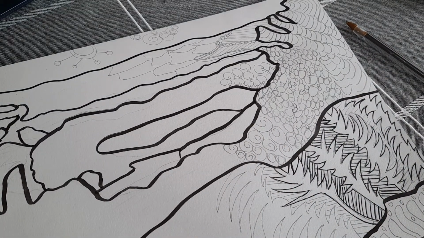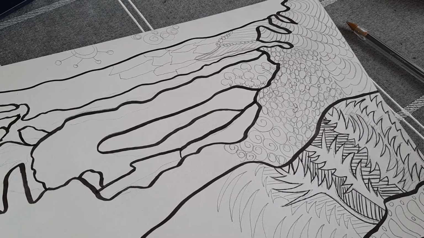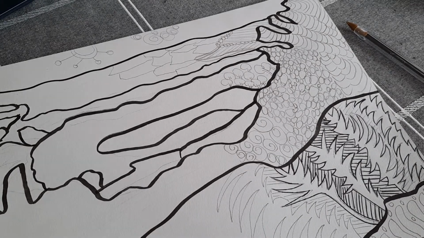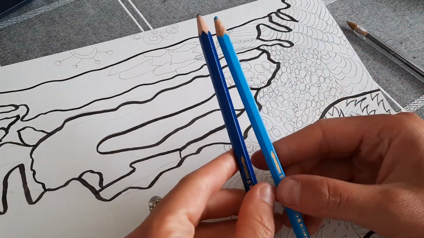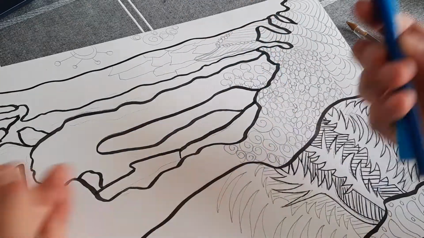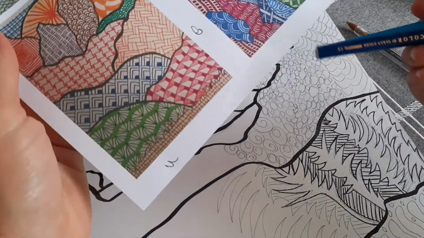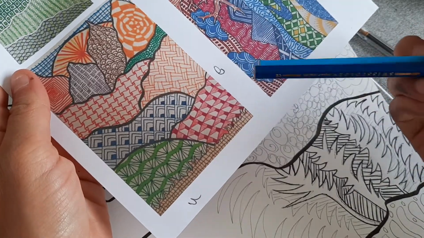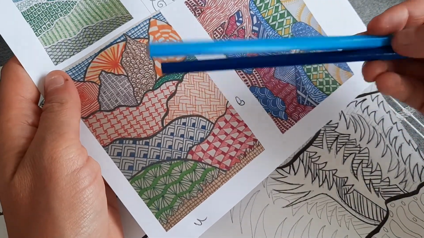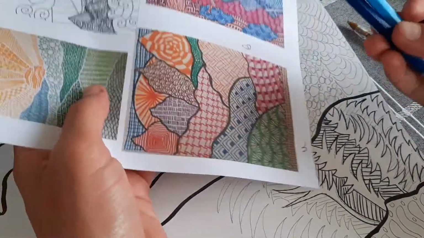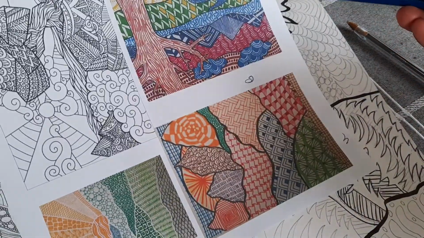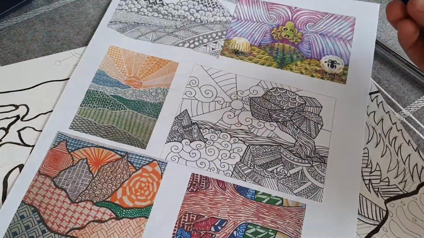If you'd like to use colour, it doesn't matter what colours you use. You could be really prescribed, and you could decide that you're going to copy the distance rules, so everything gets lighter as it goes off into the distance. Like this one here.